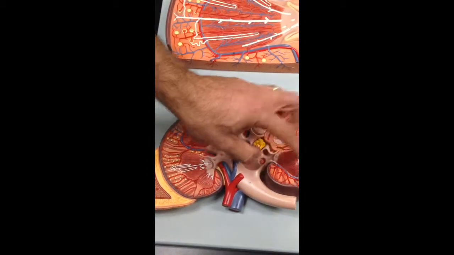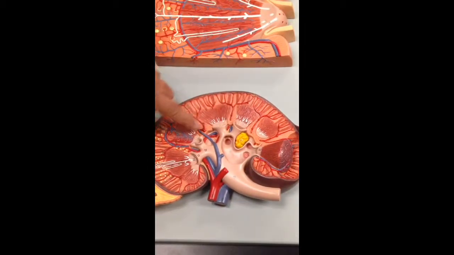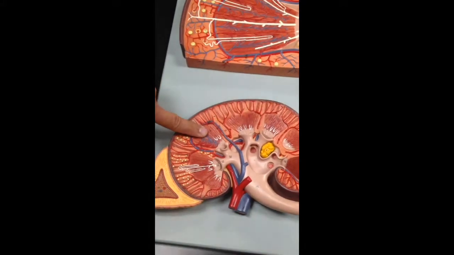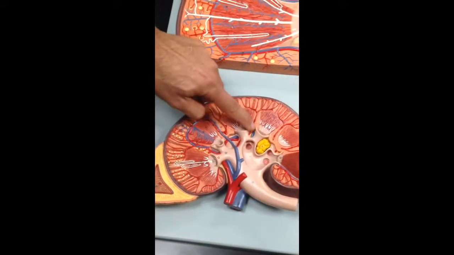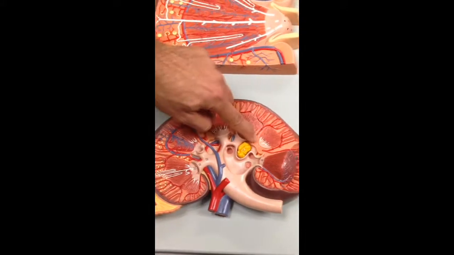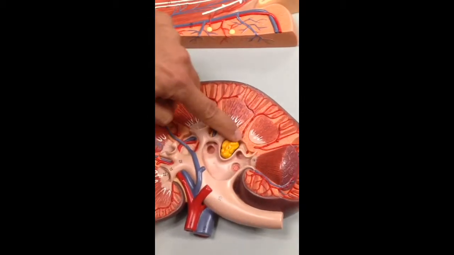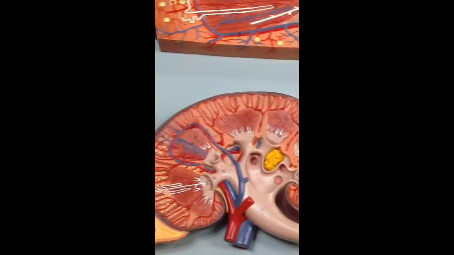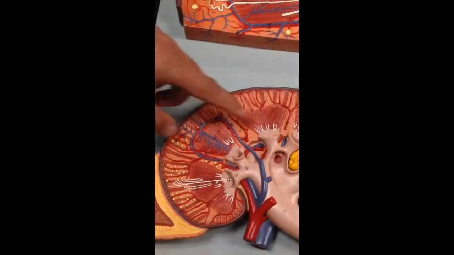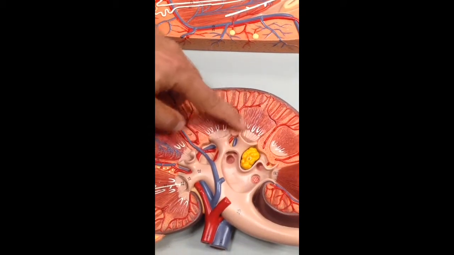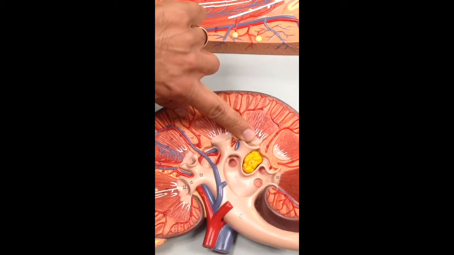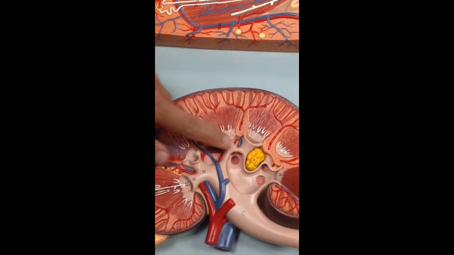Each of these pyramid-shaped structures is known as a medullary pyramid. The renal column is between these medullary pyramids, so you can see it right over here, right over here, right over here, etc. The papilla of the pyramids is at the point right over here, which leads to the minor calyx.